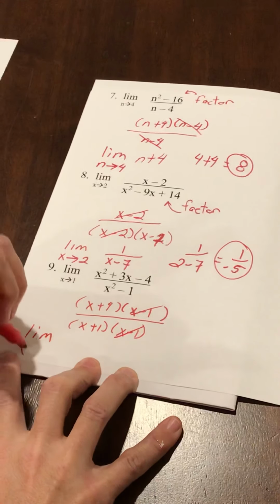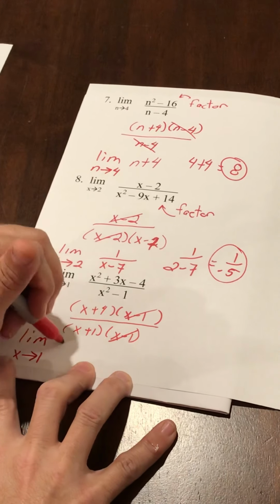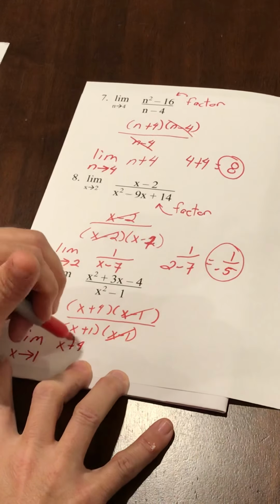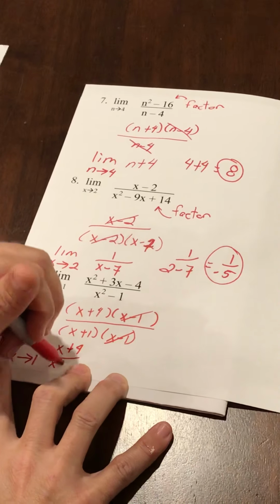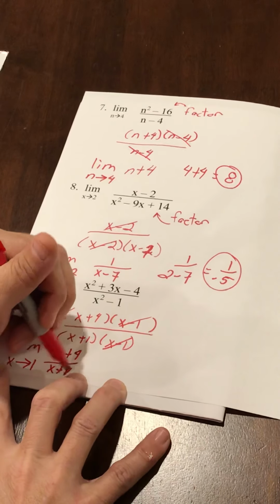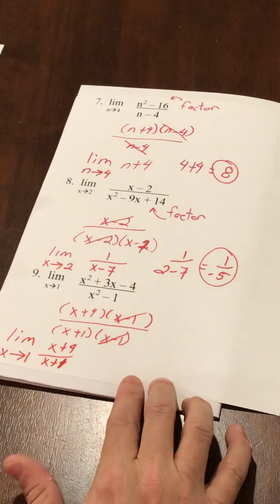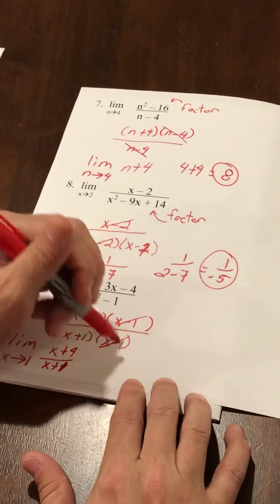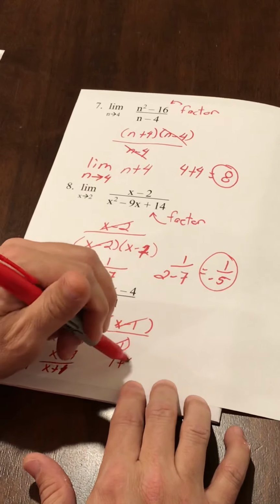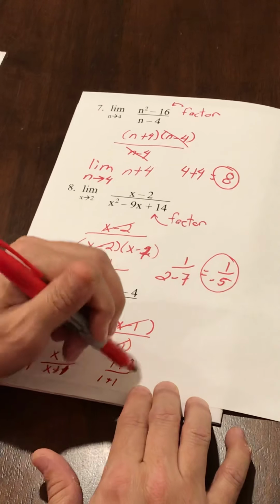So the limit as x approaches 1 of x plus 4 over x plus 1. Plug in your 1. 1 plus 4 over 1 plus 1.